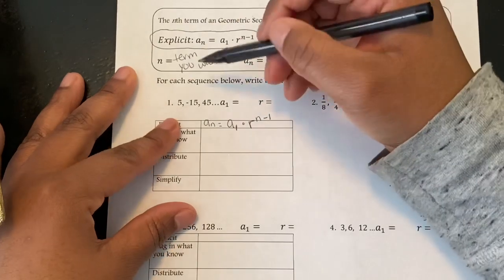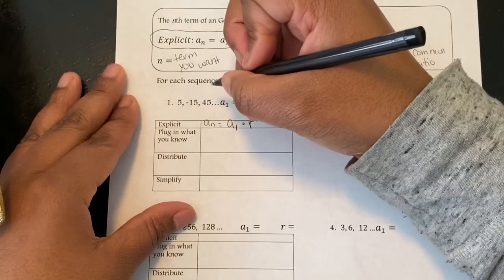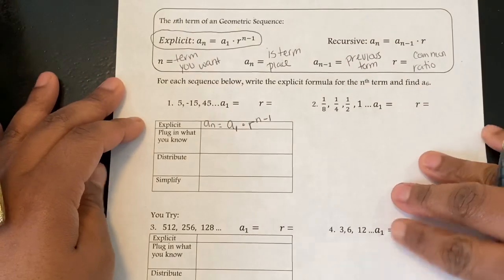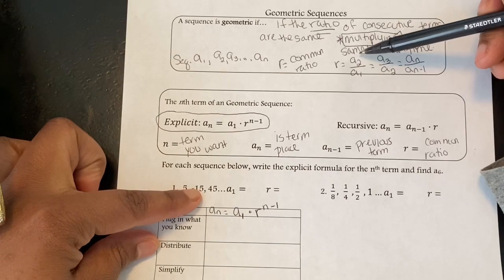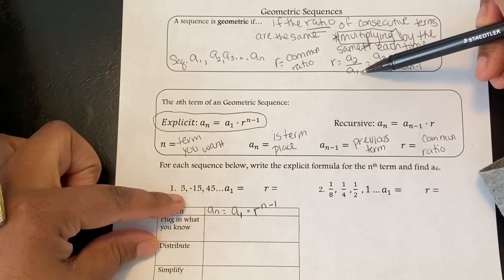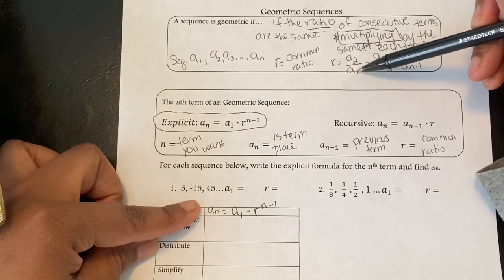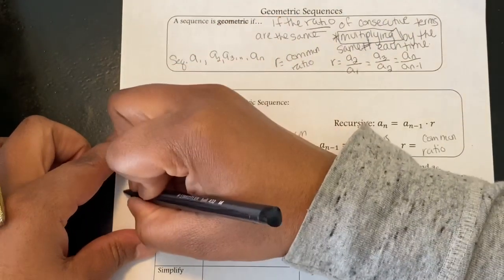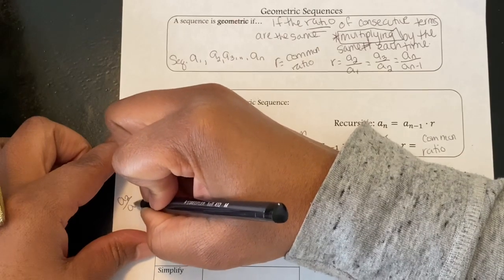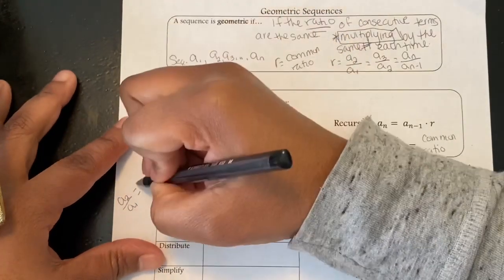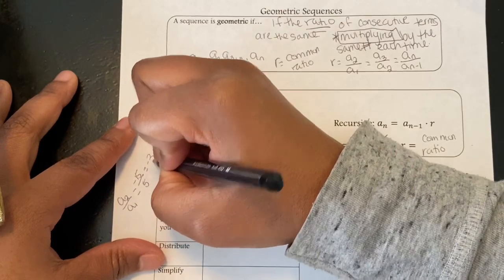So let's look at our sequence. We have 5, negative 15, and 45. Just like we did up here, we take the second one, negative 15, and divide it by 5. So you take the second number and divide it by the first number: a sub 2 divided by a sub 1, which is negative 15 divided by 5, which is negative 3.